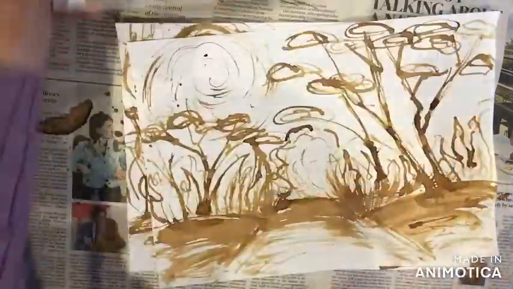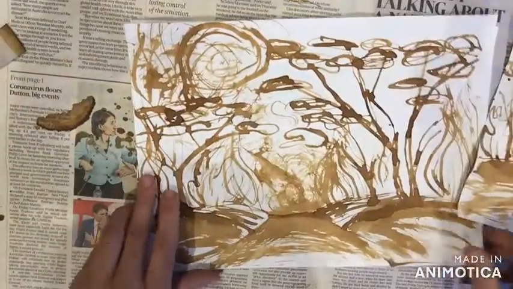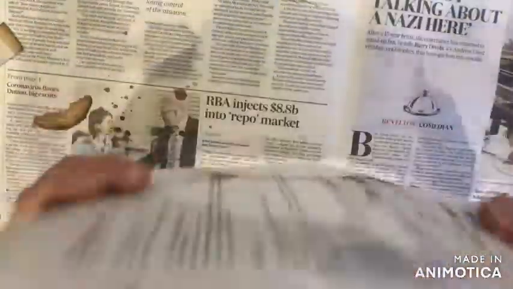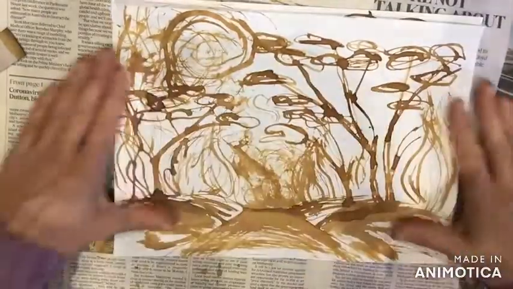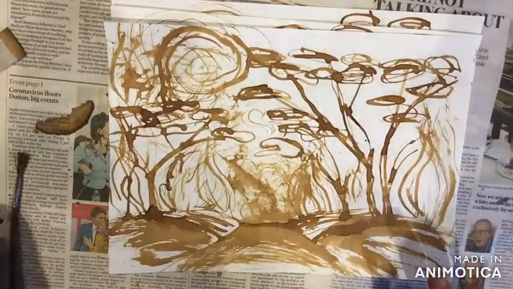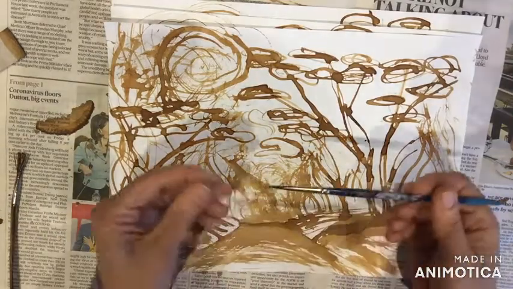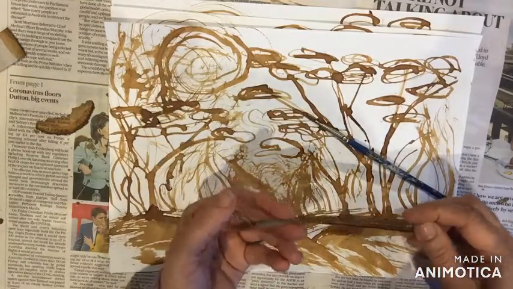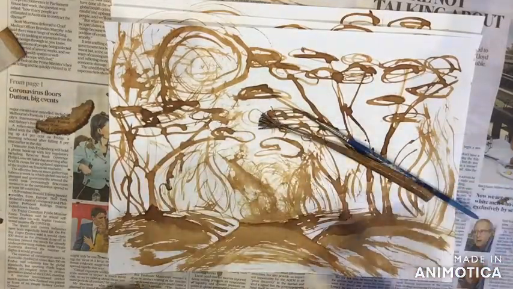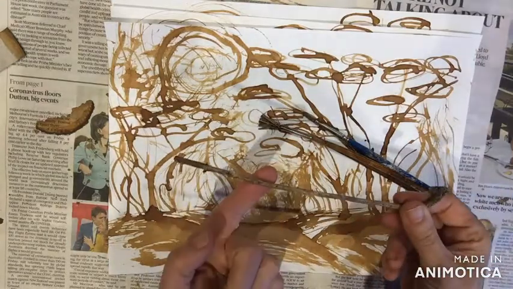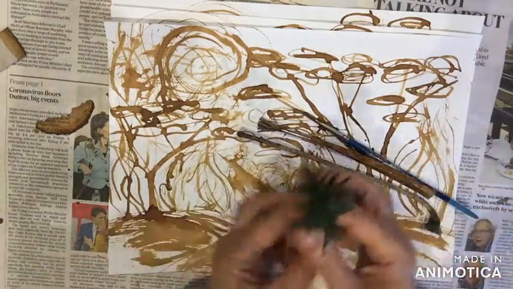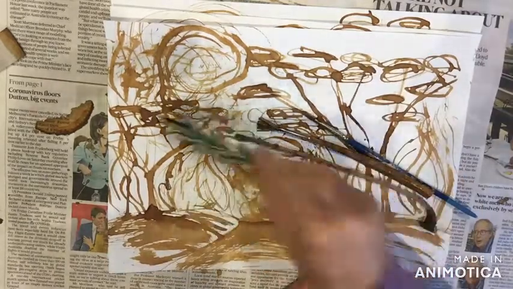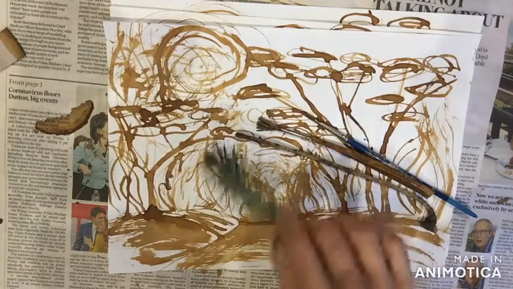Okay, so what I did after this was I experimented. So I'll start with this one. Okay, so this was my first attempt. And I experimented with a range of tools. So I had a little bit of brush. I used a little bit with my handmade brush. And I used a stick. And I used the top of a bit of rosemary. And that's what I got, these very messy lines.